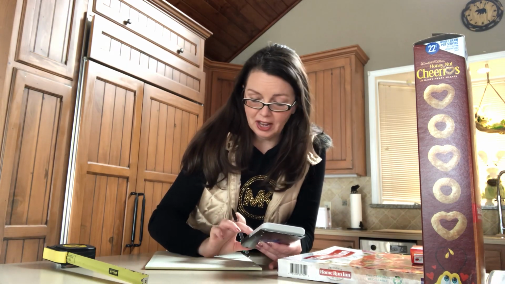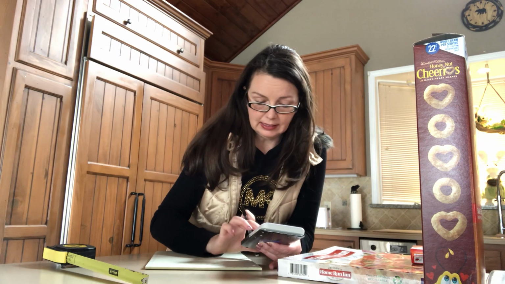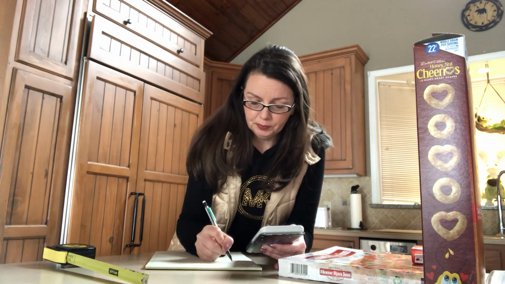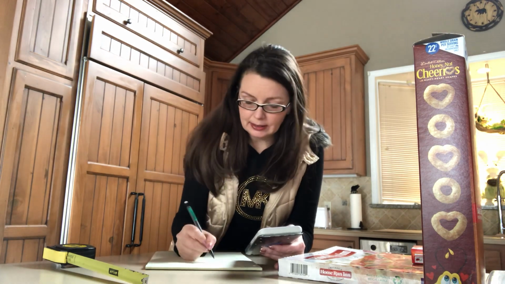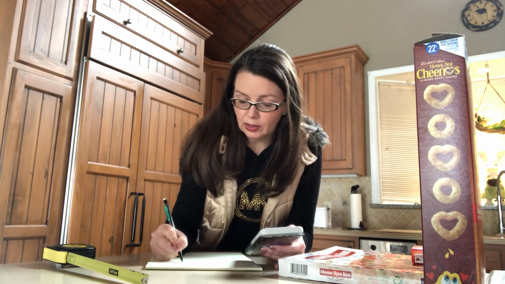All right, now I'm going to multiply those together. 1.875 times 7.6875, and my base is 14.414. I'm just going to round that to the thousandths place. That's good enough. Now I need to figure out my height. To find the volume, that's going to be the area of my base times my height. So now I need to go find the height of my Cheerios box.